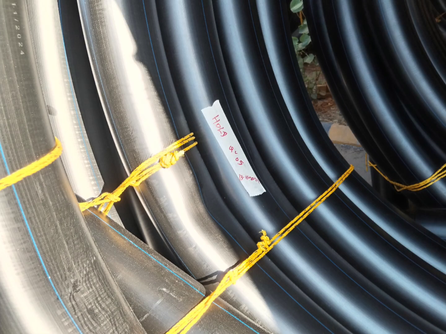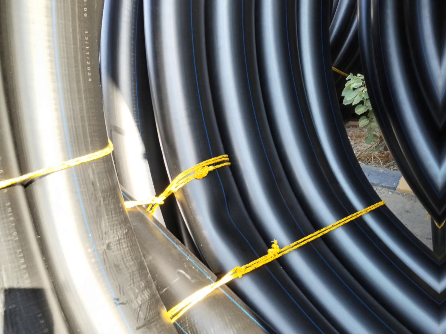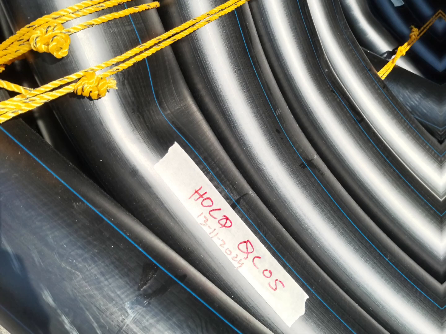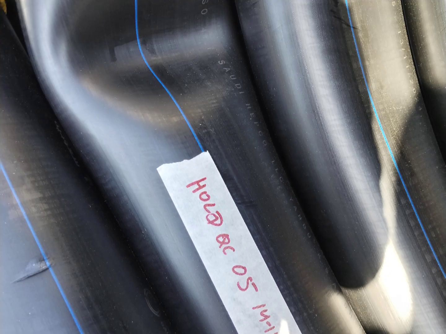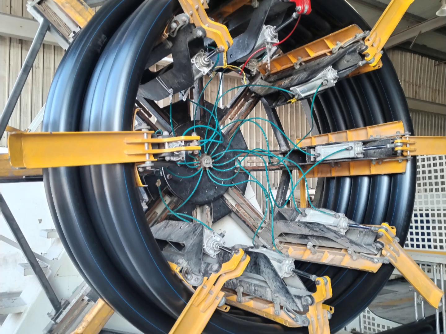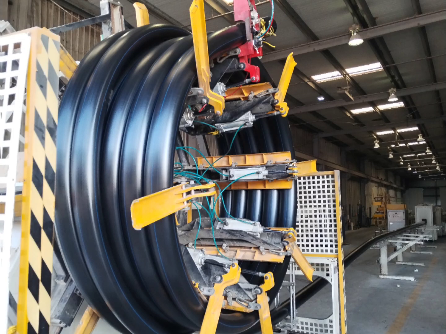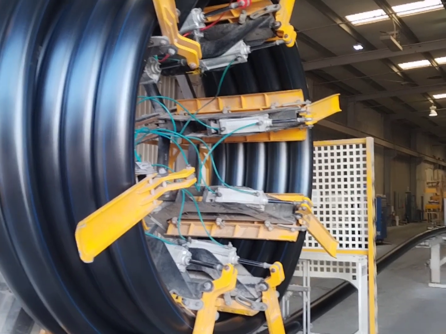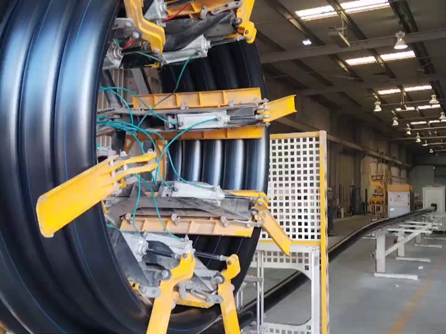Temperature control. Keep pipes and coils away from direct sunlight and extreme temperatures. Consider storing them in a shaded or controlled environment to prevent expansion or contraction stress. Protective packaging. Use protective packaging, such as wraps or covers, to shield the pipes from physical damage during transit or storage.